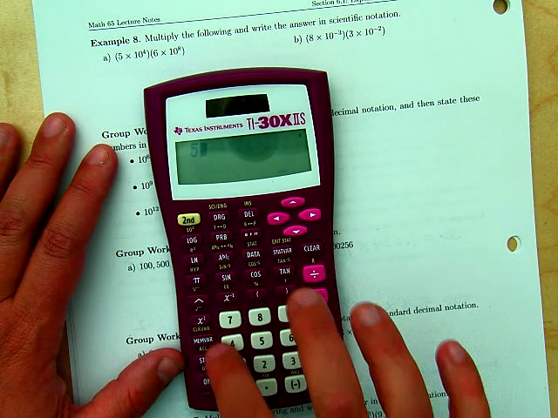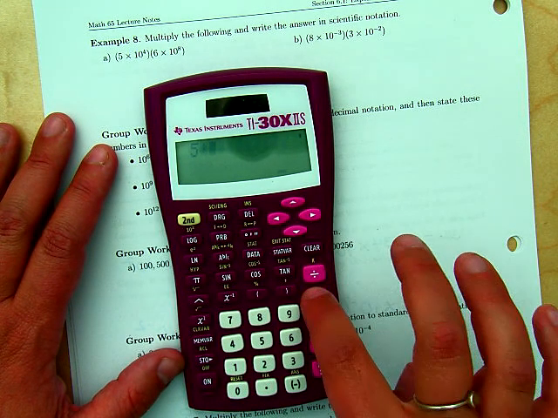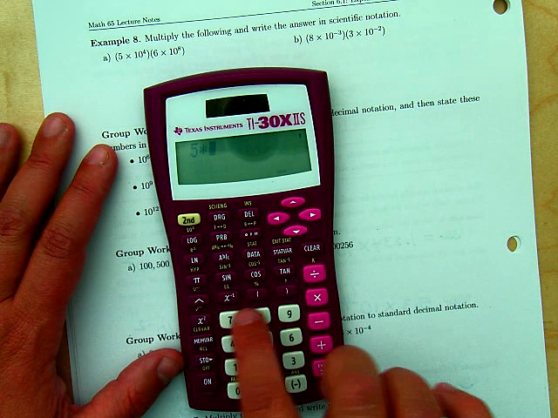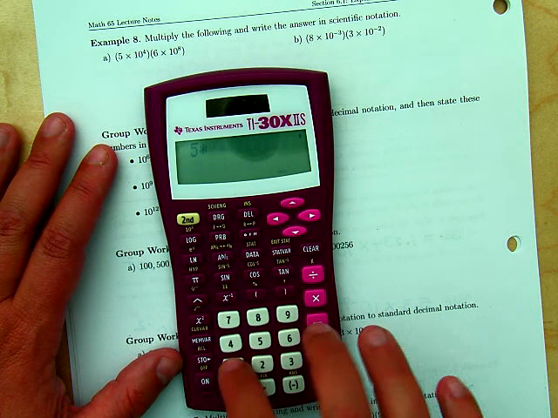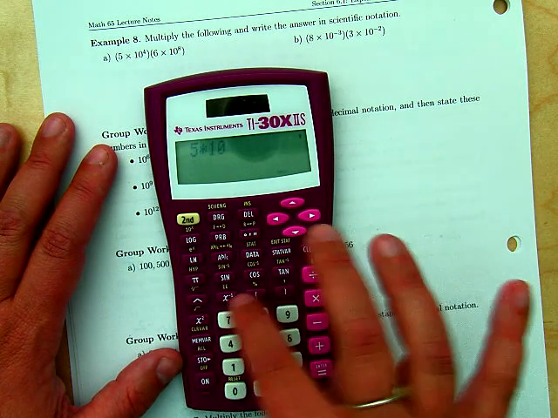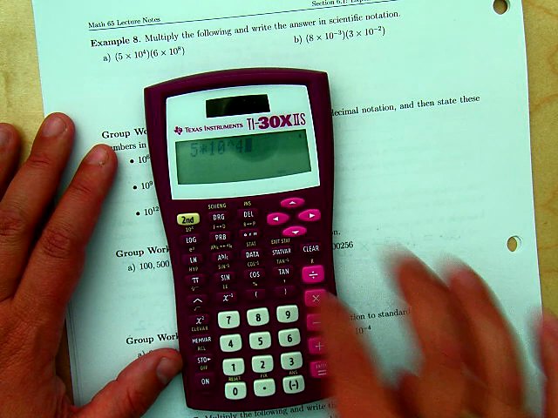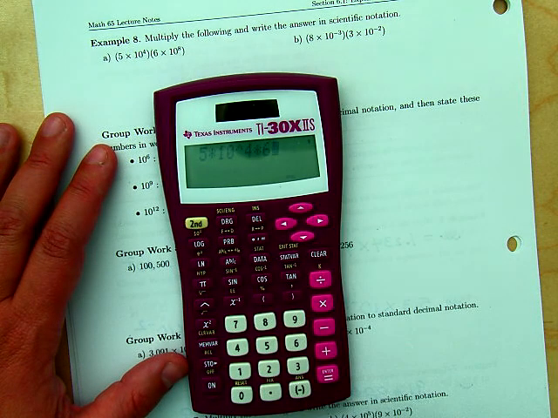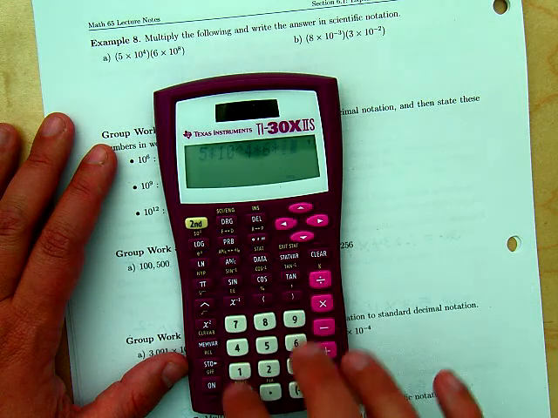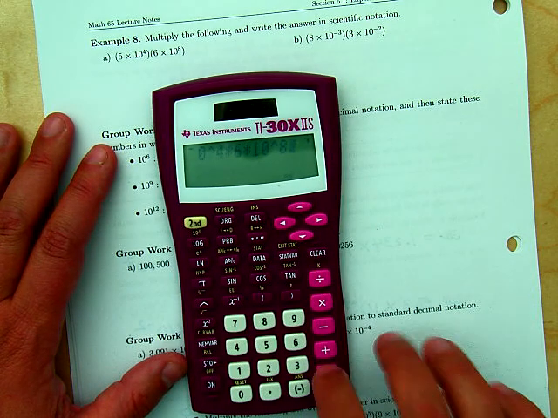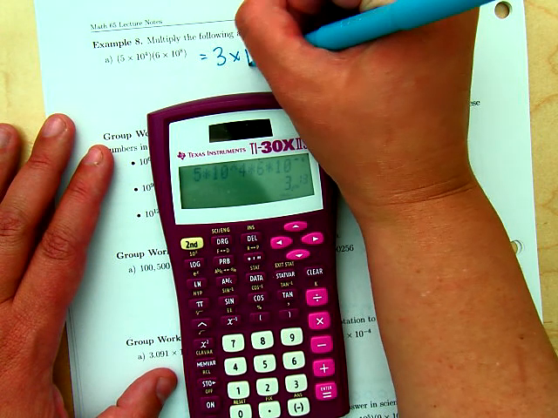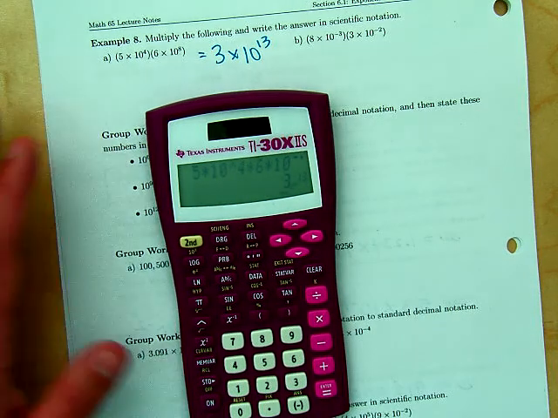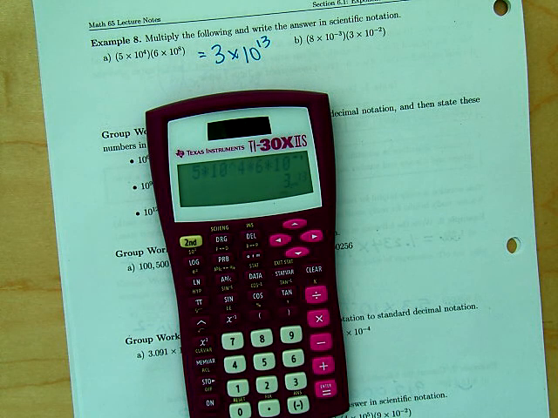So 5 times 10 to the 4th power, and then I'm going to multiply times 6 times 10 to the 8th power. Some calculators do have this 10 to the x, but it's the same thing. That should give it to me right away in scientific notation. You see that? If it didn't, you could write it in standard form and then convert.